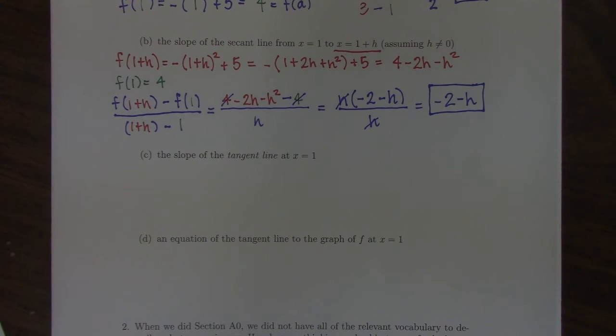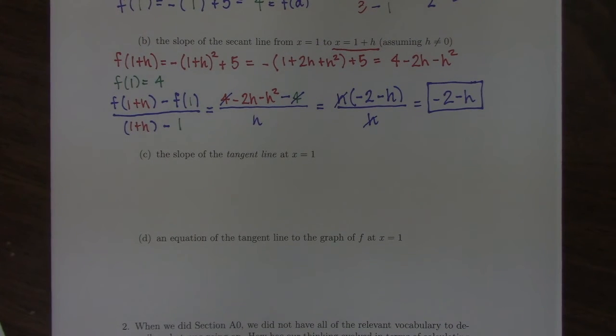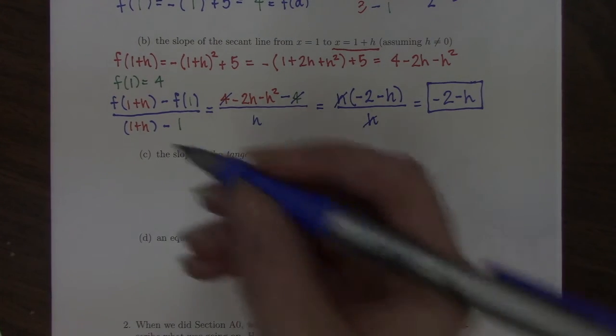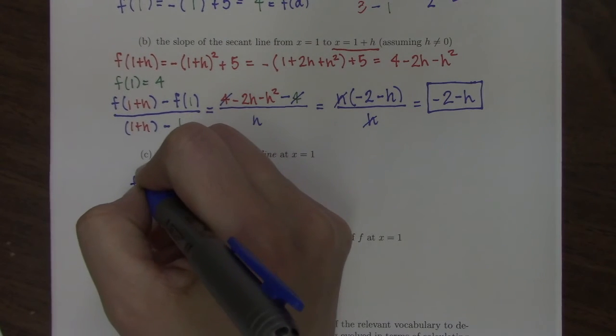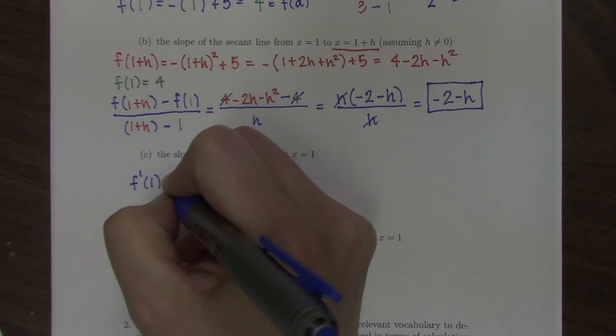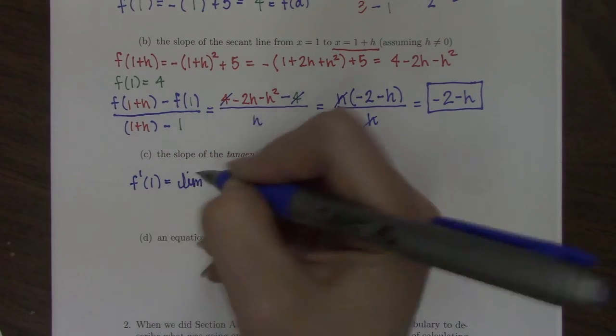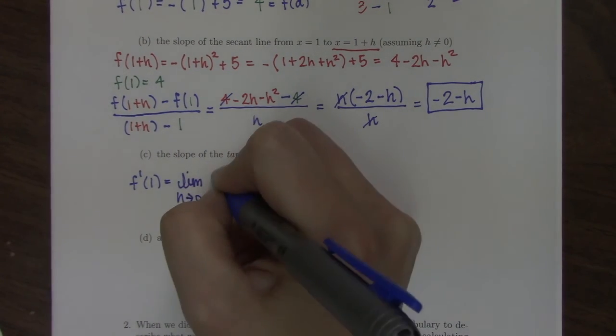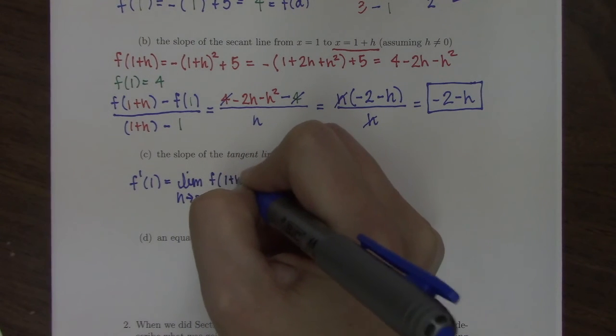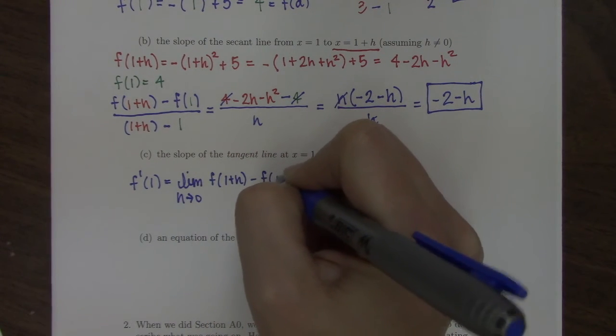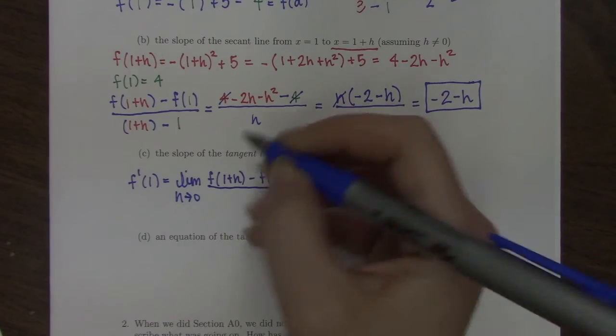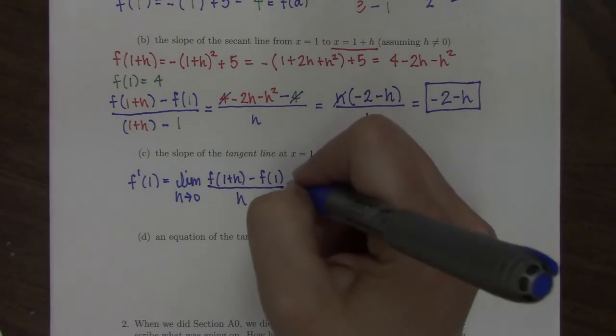Part C says, well, what's the tangent slope at x equals 1? So the tangent slope is the same thing as saying calculate the derivative at 1. So f prime of 1 is the limit as h goes to 0 of f of 1 plus h minus f of 1 all over h.